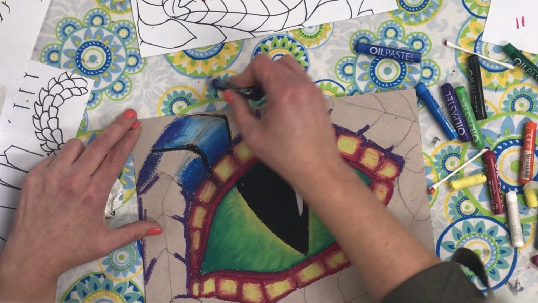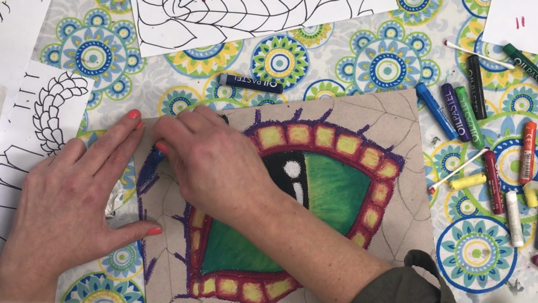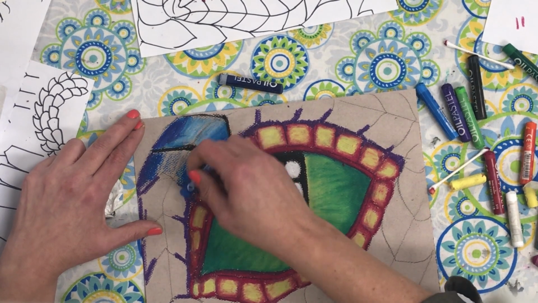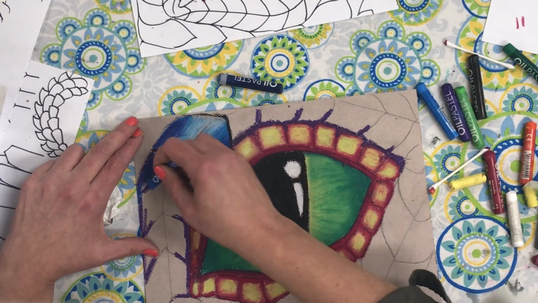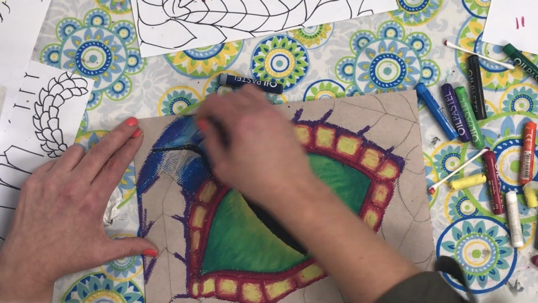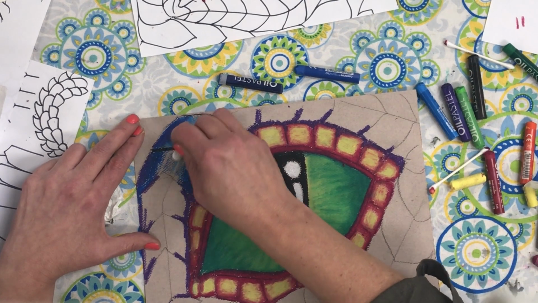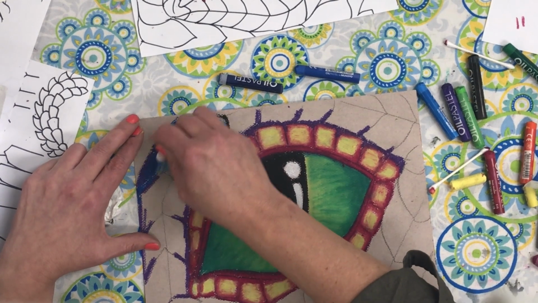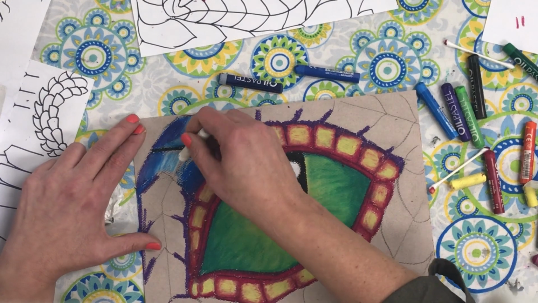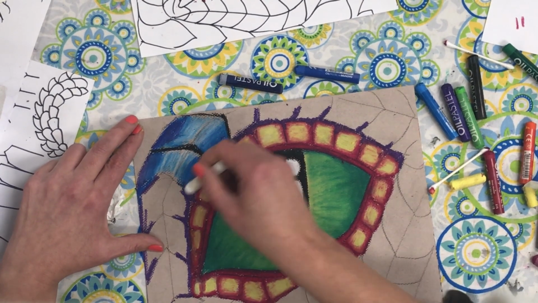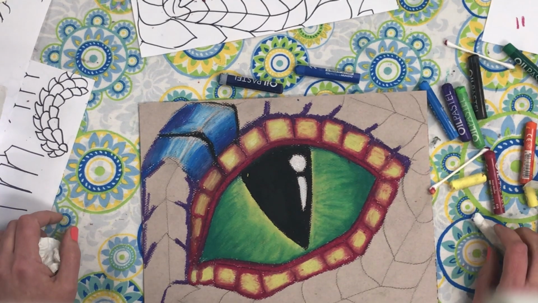At one point I did try to use some cotton swabs to do some blending. I didn't really like how they were performing, so I just ended up using my oil pastels and my paper towel. Okay. The blending tools that we have in your box we'll use next time with the chalk, which is real nice. It works really well with the soft pastels. So, all right, I'm going to finish all that.